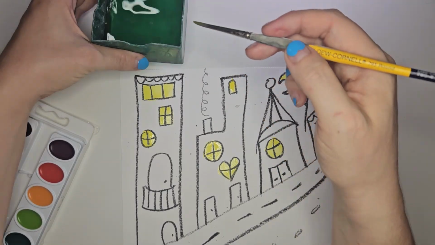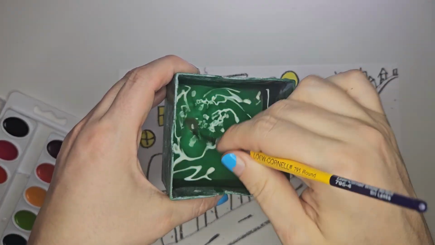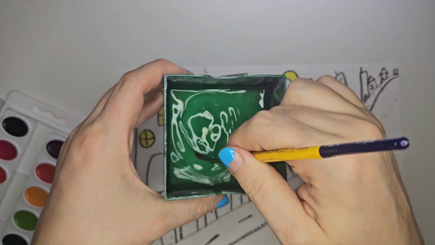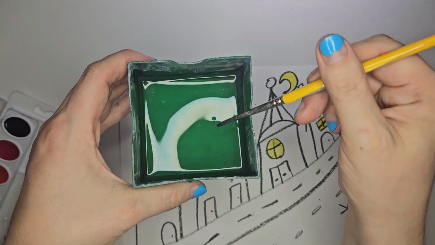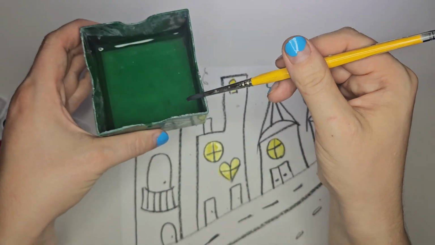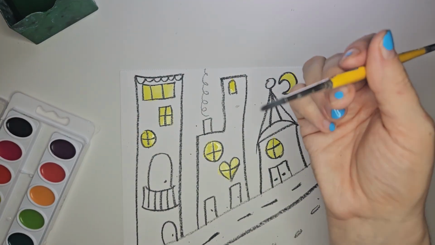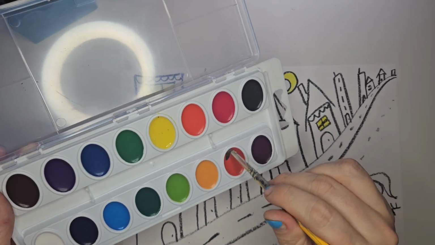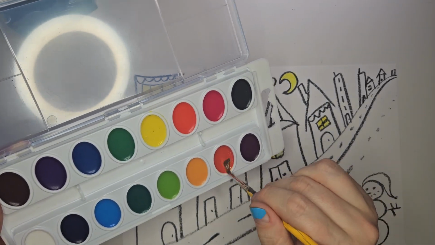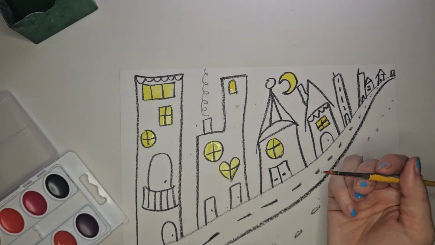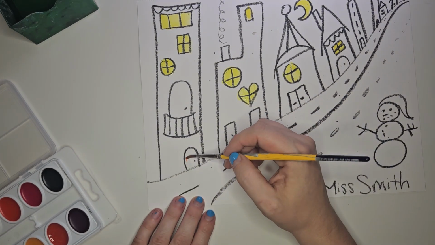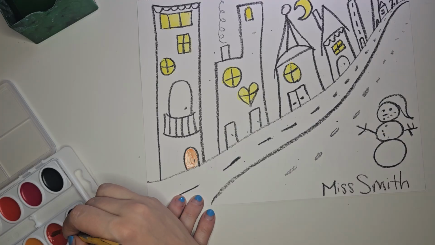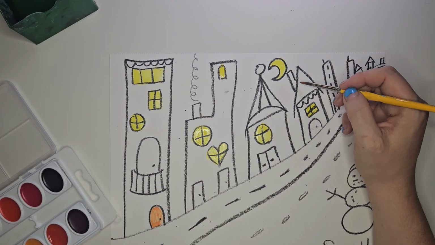Rinse my brush out. We swish it at the bottom, and then we drag it on the side. Swish it on the bottom and drag it on the side. Take some clean water, and then you're going to pick your color. Let's see, I think this one's red. So everything we want this orangey red color, we're going to paint that now.